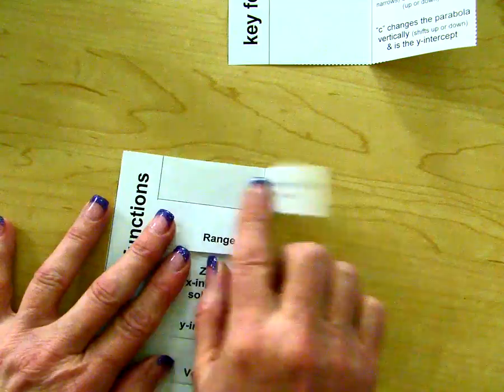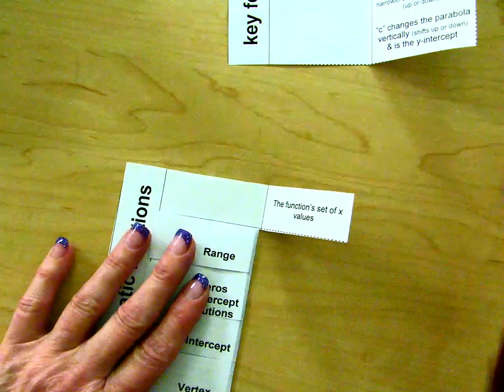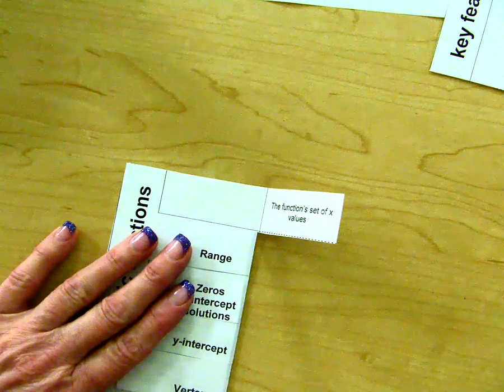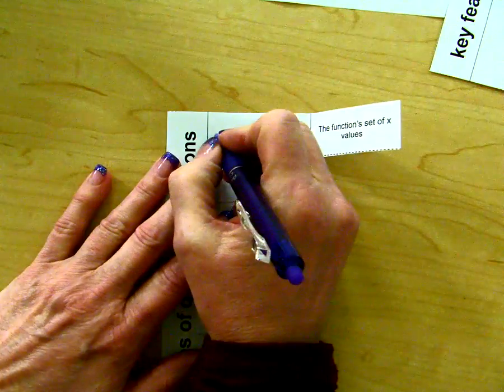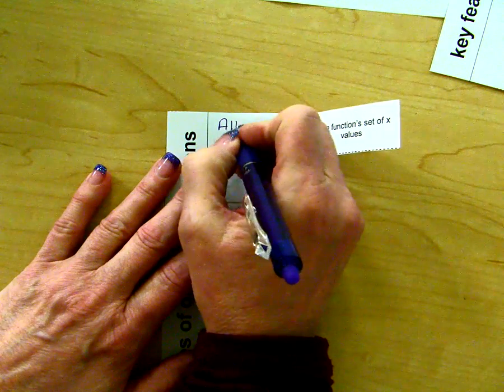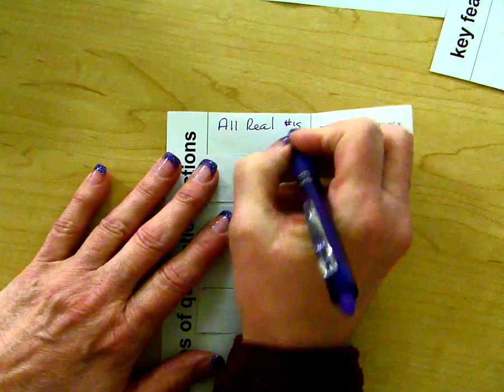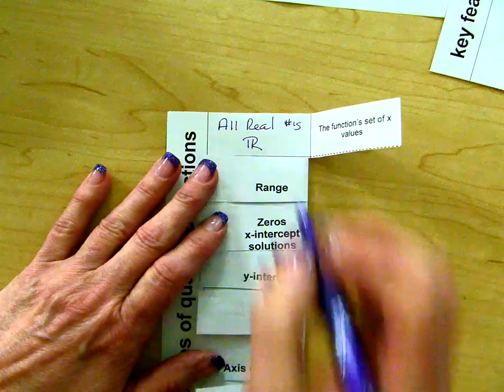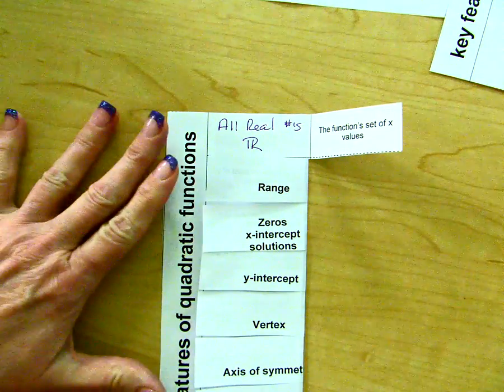The domain is basically the set of x values of the function. And what that ends up being for parabolas, which are what we call the graphs of quadratic functions, is all real numbers. I'm going to use the symbol for numbers and also the symbol for all real numbers. So there's our set of x values.